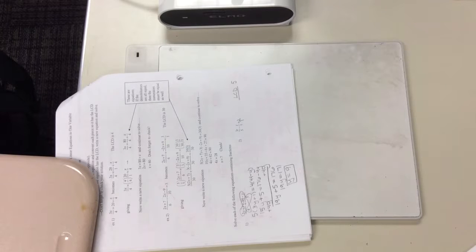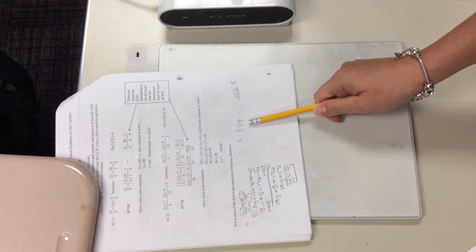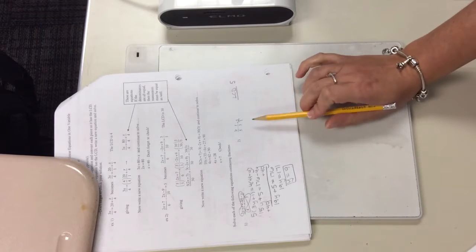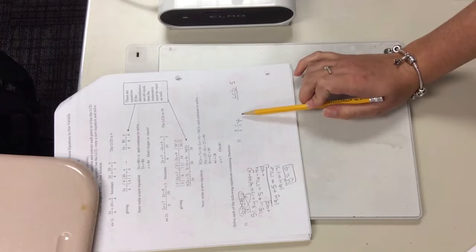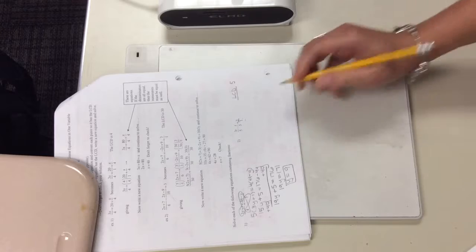Now when we do that, because you already have 2 5s in these fractions, we're not going to do anything with them. But what can I multiply 3 over 1 by to get a 5 in the denominator? Zach? Good.